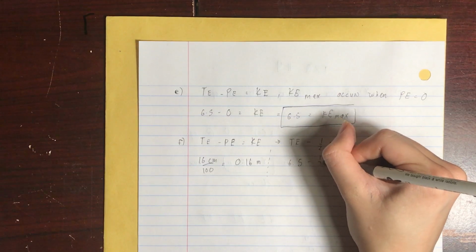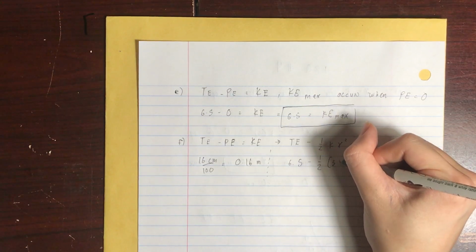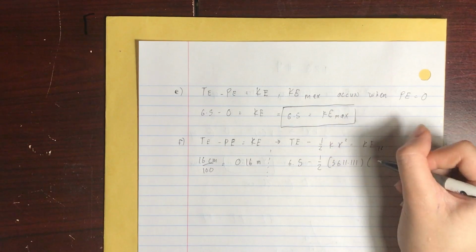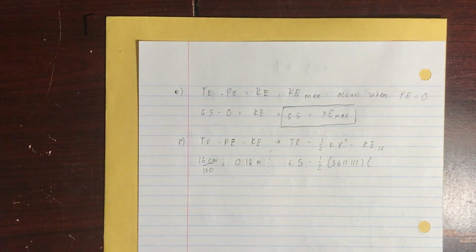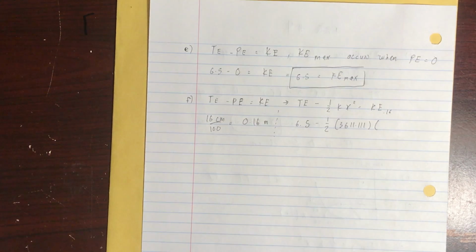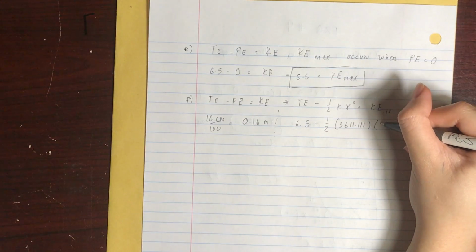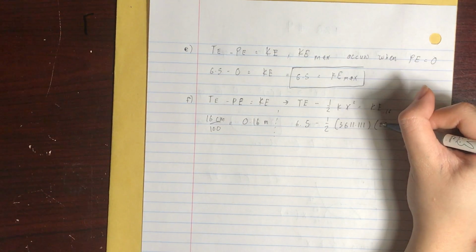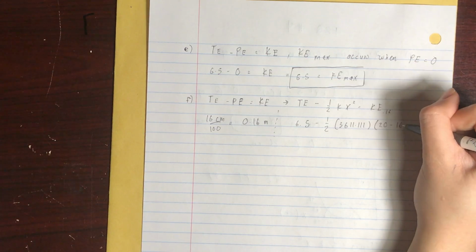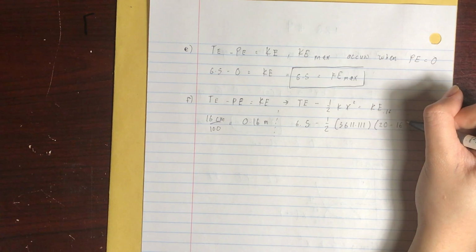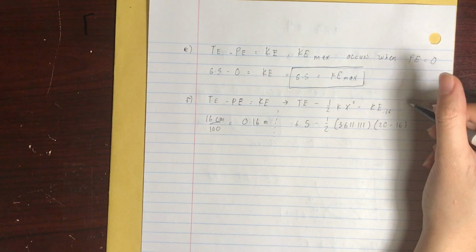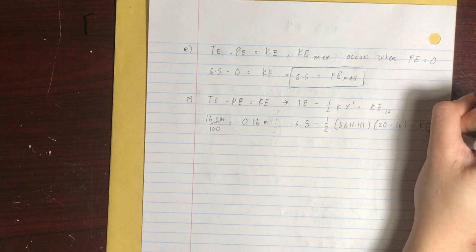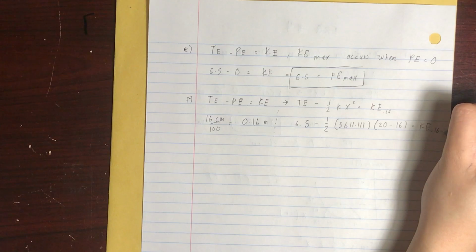So total energy is 6.5 minus 1/2 times the spring constant, which we found earlier to be 3,611.111, times the distance that x is from equilibrium. Equilibrium is at 20 minus 16 centimeters, which is 4, equal to the kinetic energy at 0.16 meters.